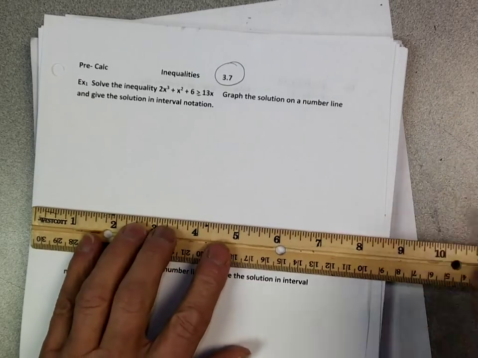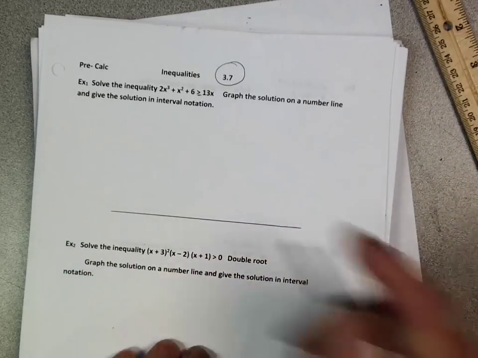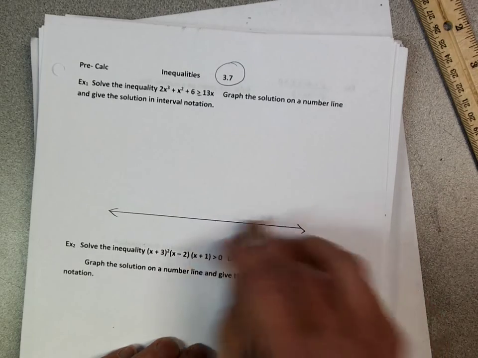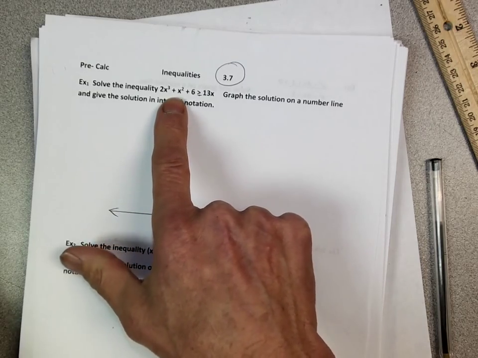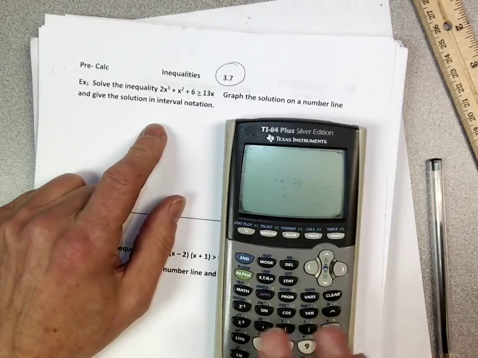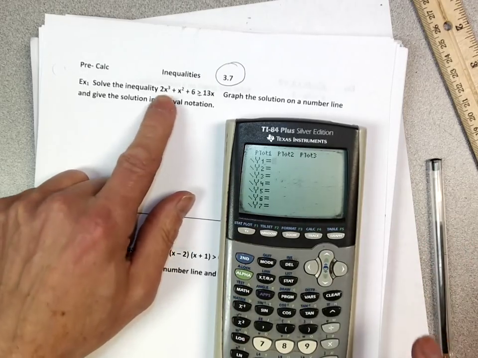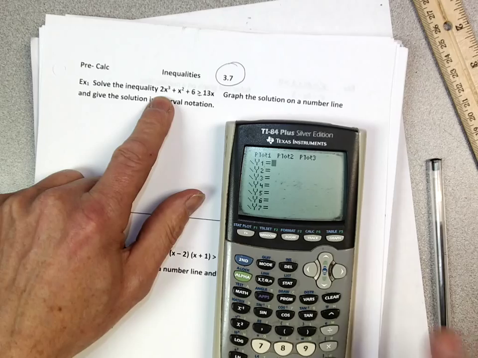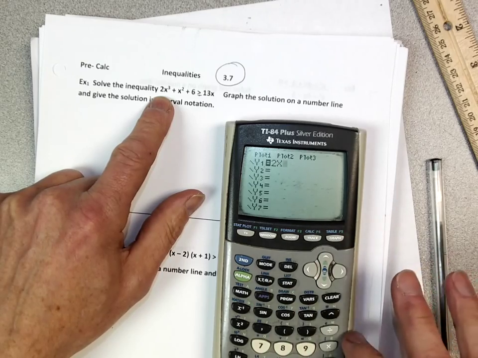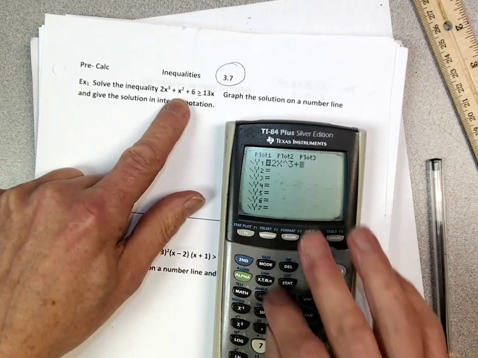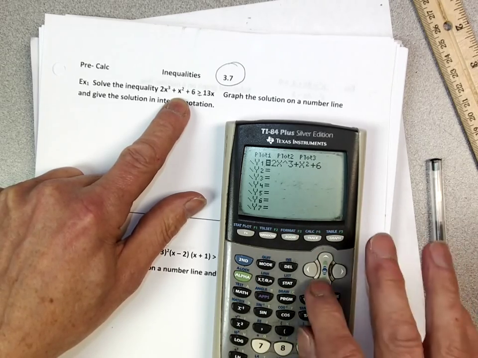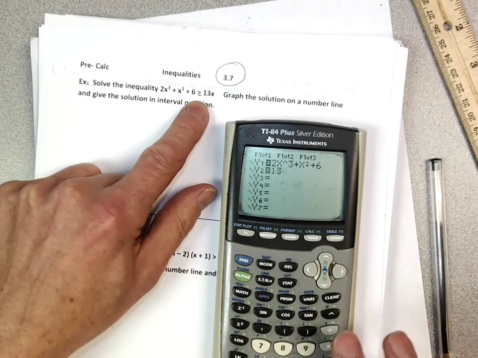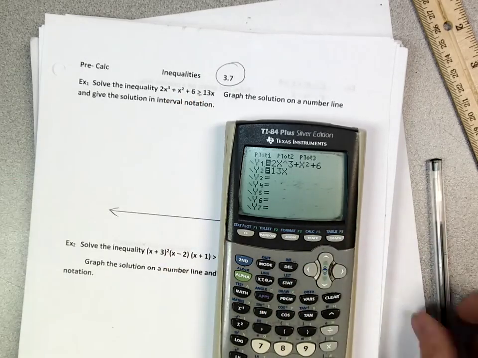But before we put our answer on a number line, we need to know what numbers to fill in. The trick to this whole thing is to use our graphing calculator to graph it. I'm going to go to y equals, clear, and put in two different things: 2x to the third plus x squared plus 6, and I'm also going to graph 13x. I'm going to type both of those into my calculator.